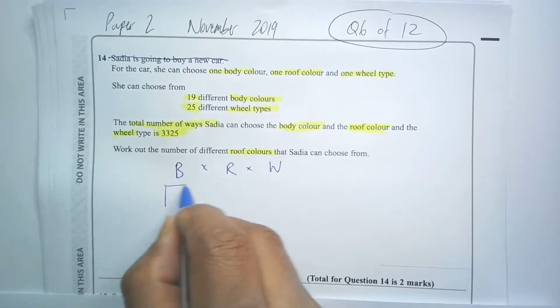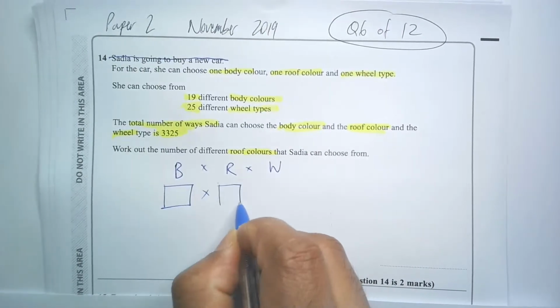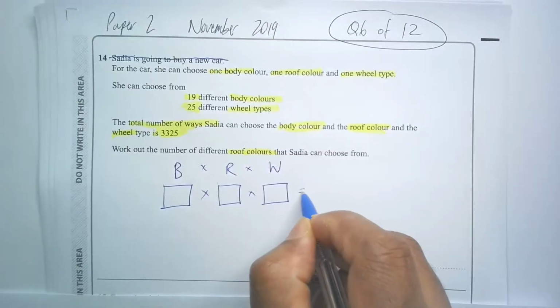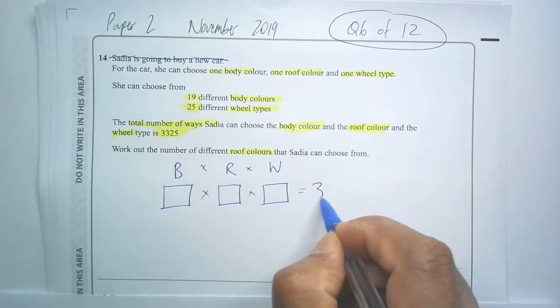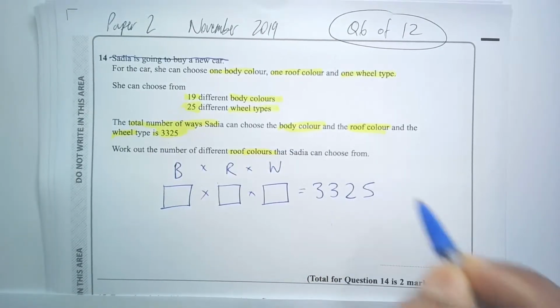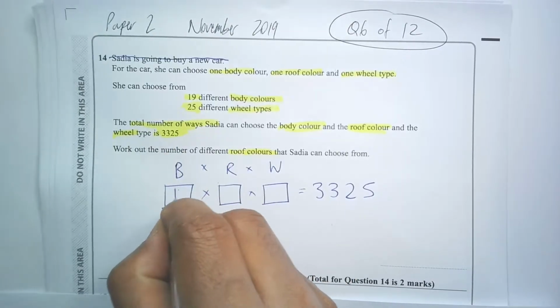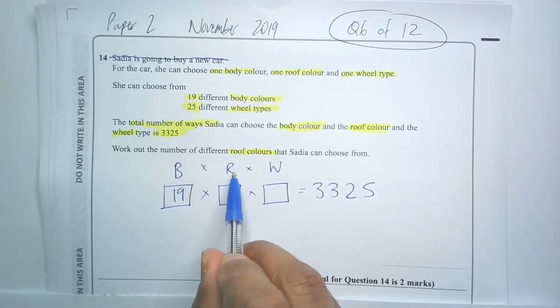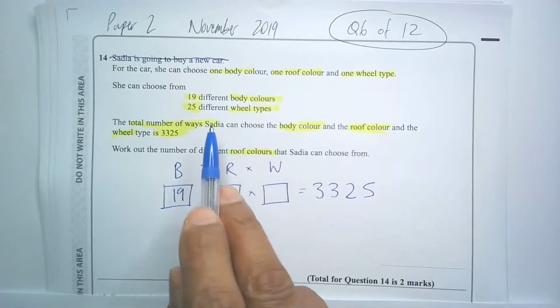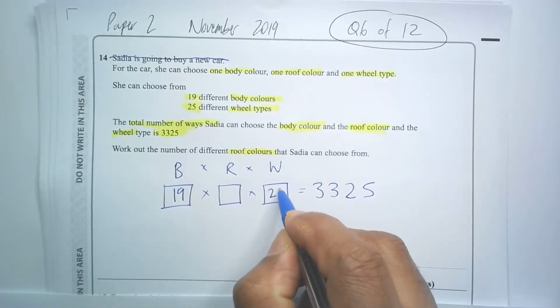So we've got 3 different things here, equal to 3325. So what's our body? 19. Body colors are 19. R, we don't know what R is, but we are told there are 25 wheel types.